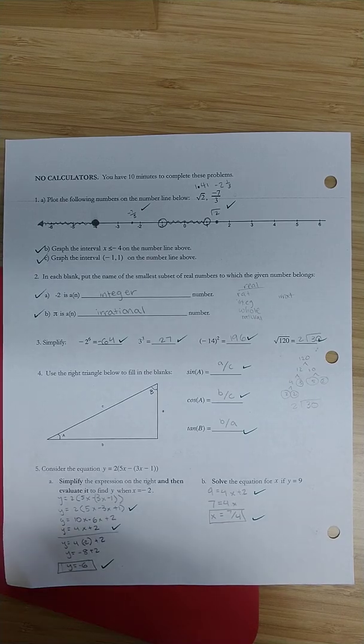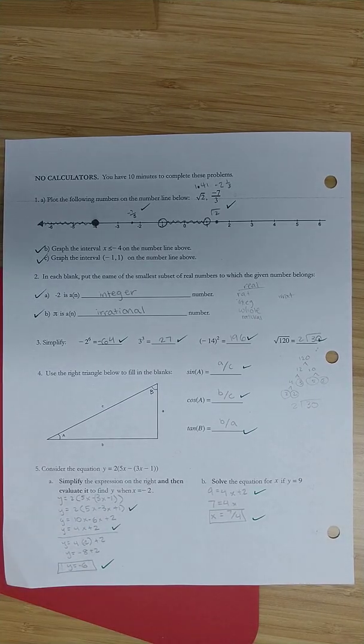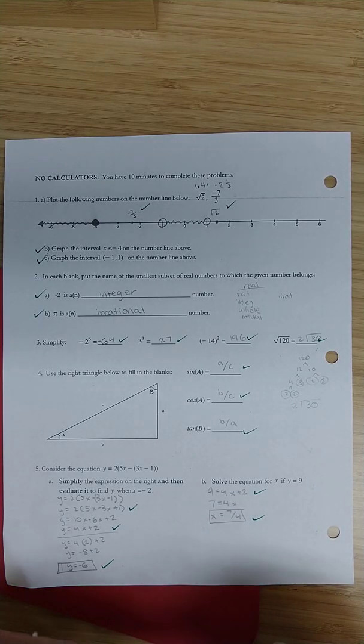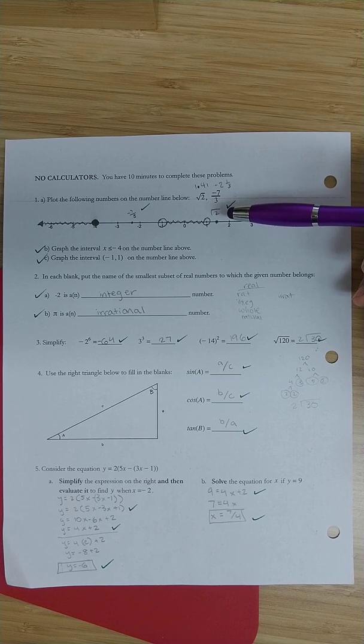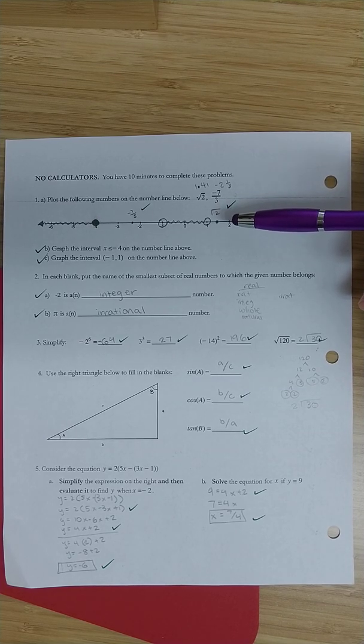These are video solutions and discussion of most frequently missed questions on the back page of Quiz 1, the non-calculator section. First problem, you're asked to plot the following numbers on the number line below. We're looking for root 2 to be somewhere halfway between 1 and 2. If it is clearly closer to 2 than it is to 1, then you don't get full credit.